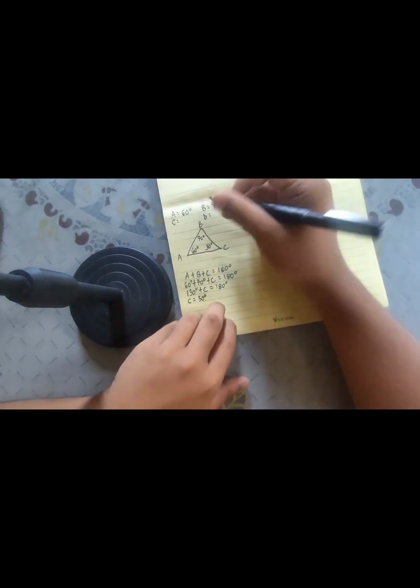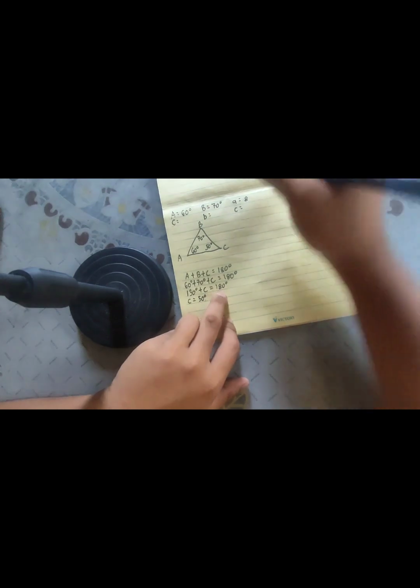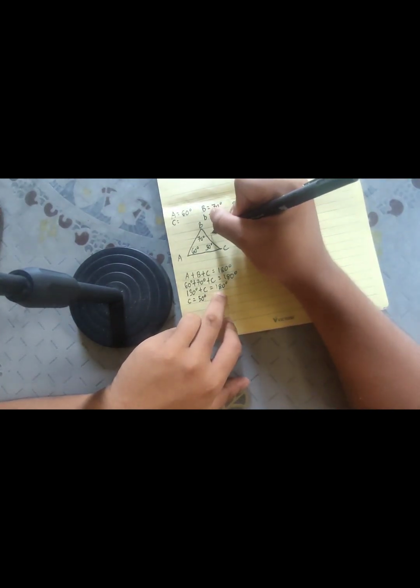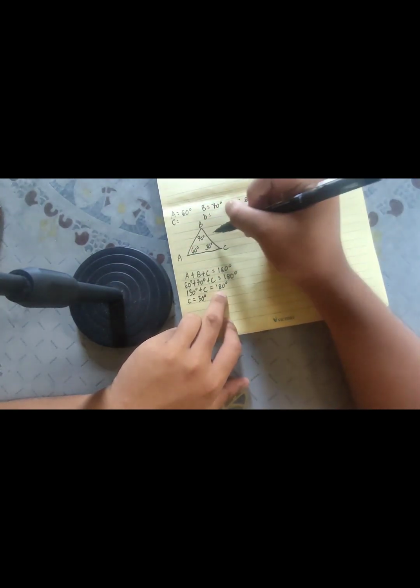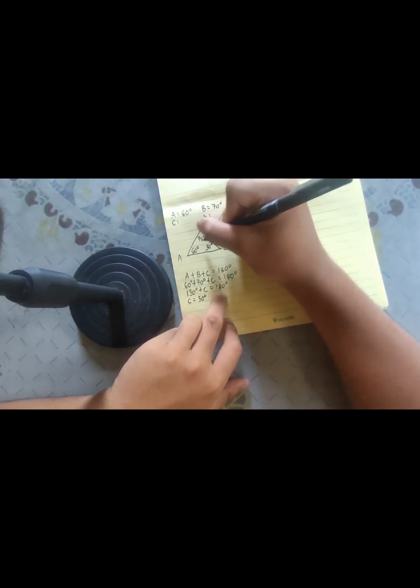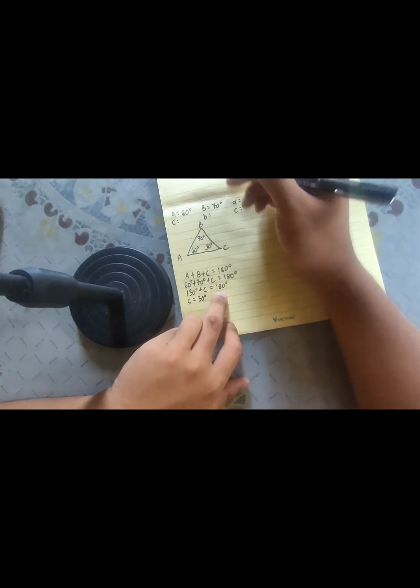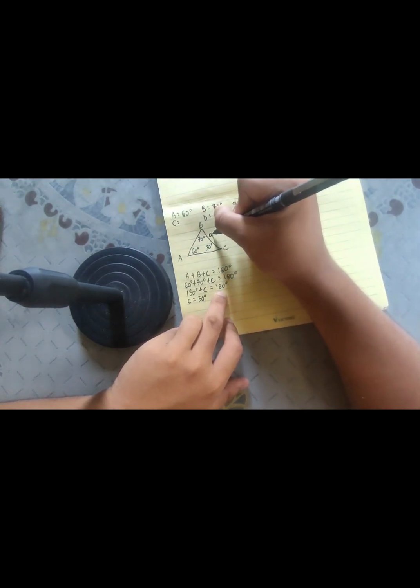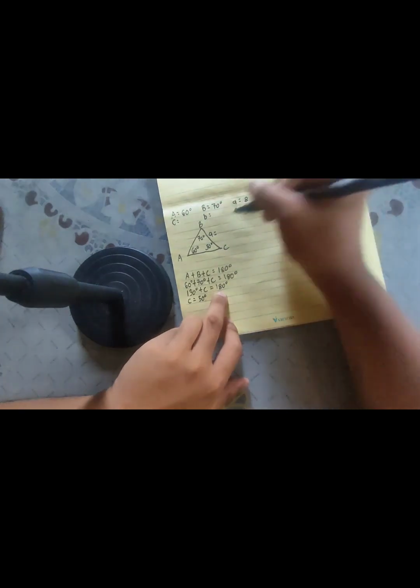So we move on. We have side A. Side A is located across the angle. So this is our angle A. The side across is this, so side A is equal to 8.